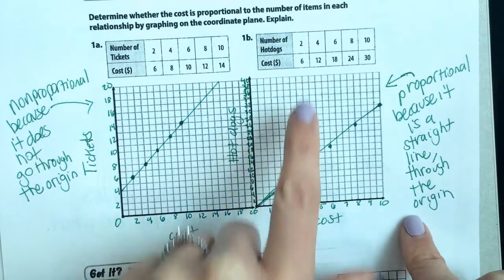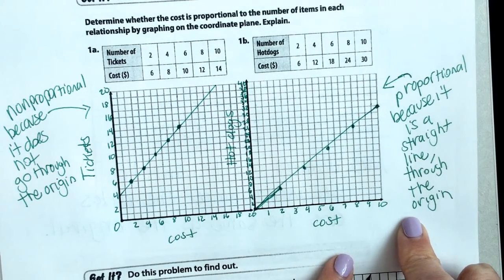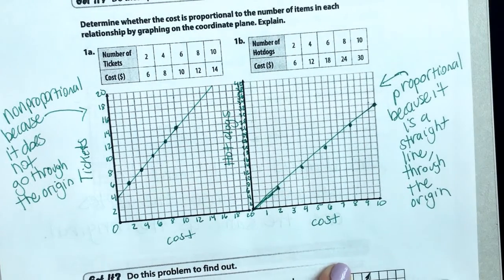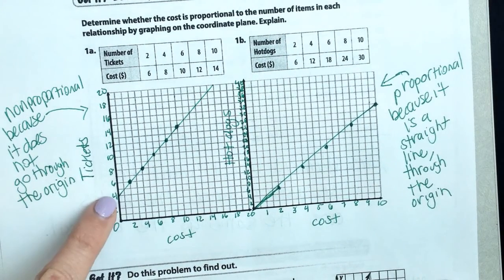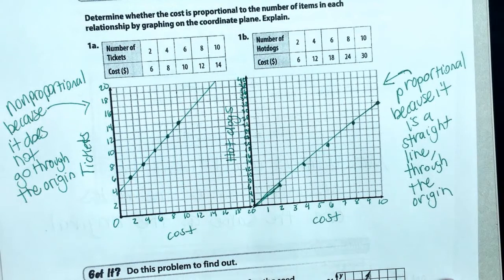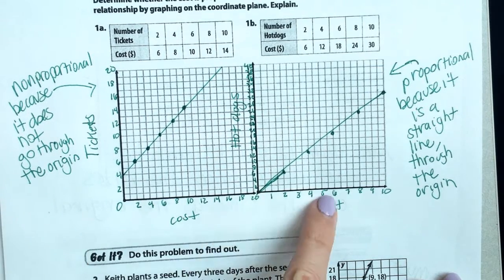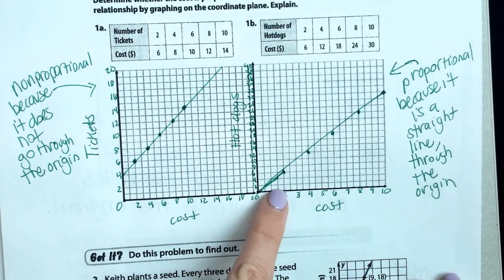Okay? But when you look at them, when you plot your points, it would end up that this one would be proportional because it is a straight line through the origin. This one would be non-proportional because it's a straight line, but it does not go through the origin. And the biggest thing when you go to do these is make sure you don't forget to label, and don't forget you have to add in your numbers here.